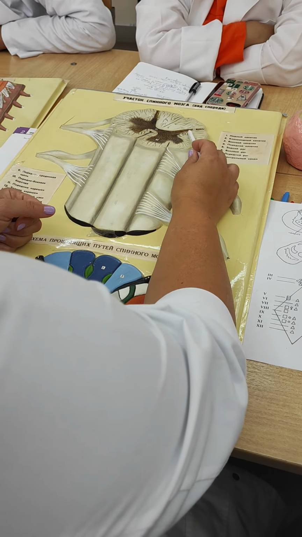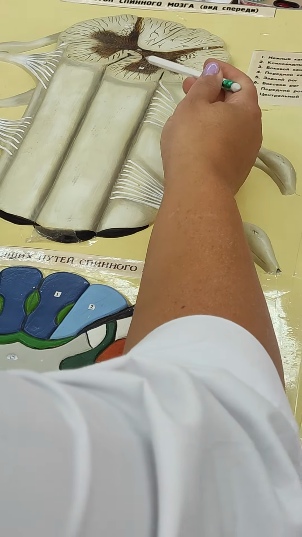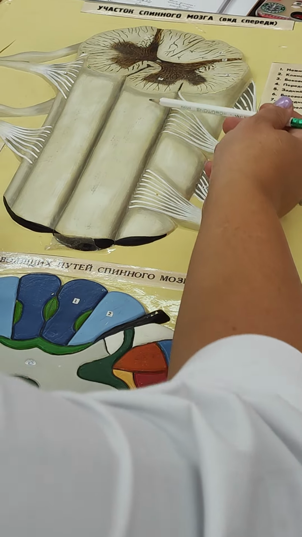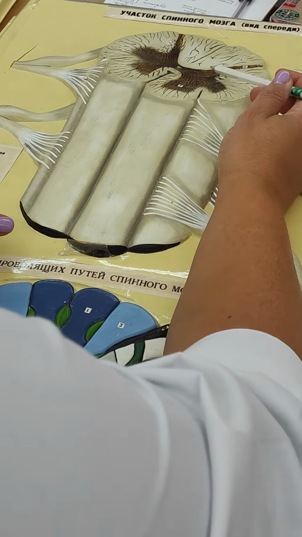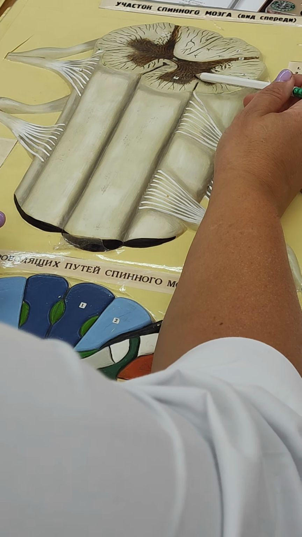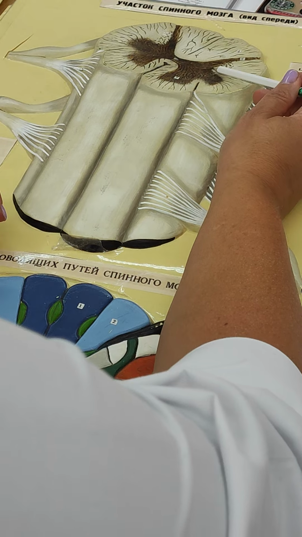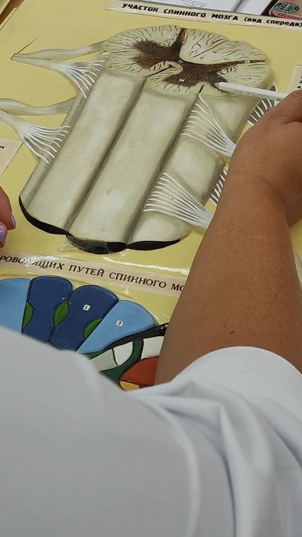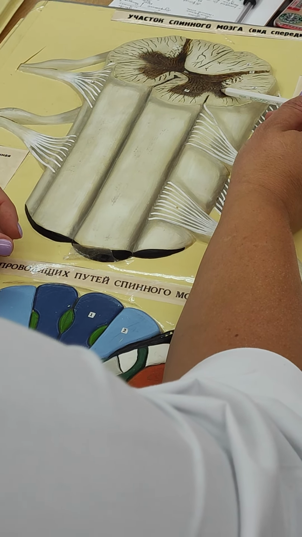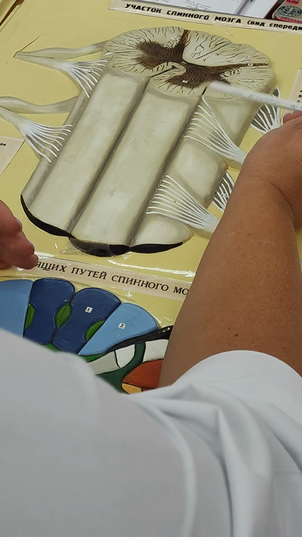The posterior horn forms the posterior column. The anterior horn forms the anterior column. Between them is located the central intermediate substance. In some places, it forms an enlargement or processes which are called the lateral horn and lateral column.